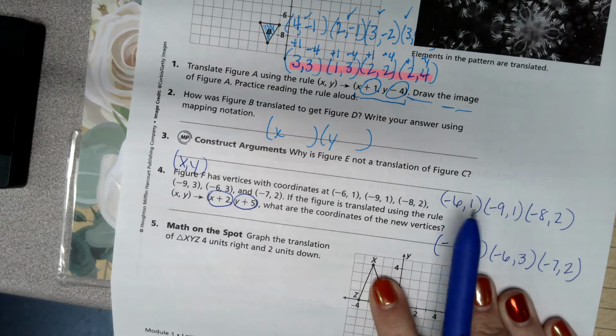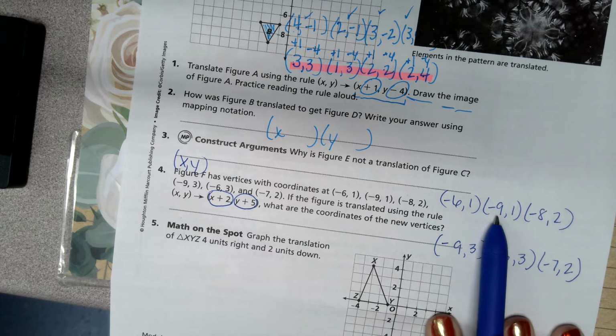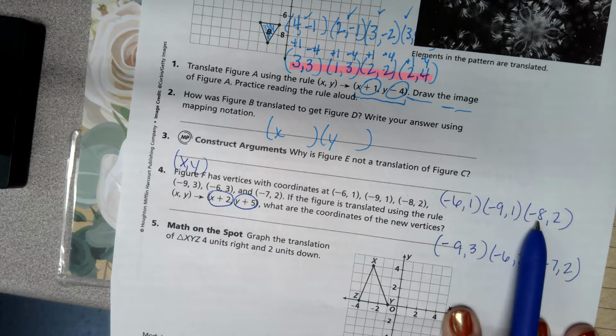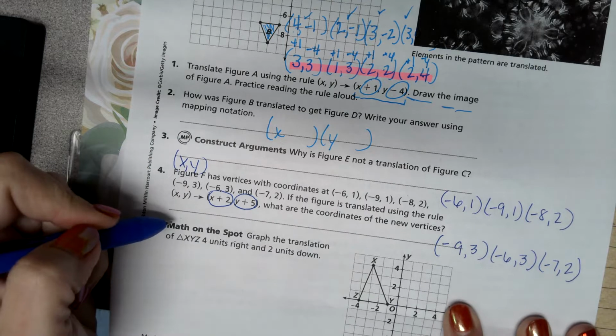So you're going to physically go and you're going to say, okay, here's an X value. Let's add 2. Here's an X value. Let's add 2. Here's an X value, and so on. And then on the line, write the new coordinates. Okay.